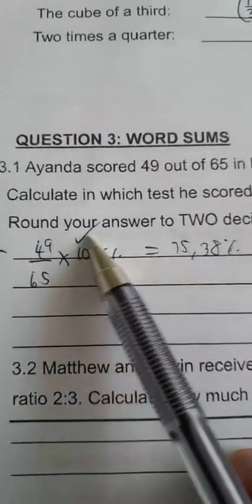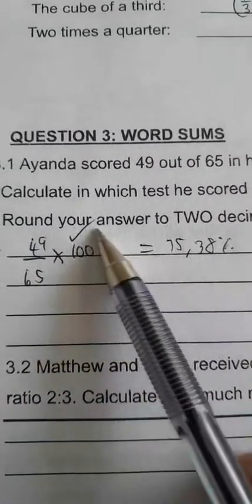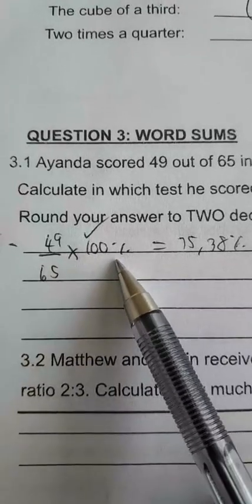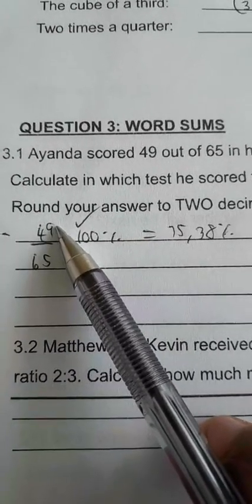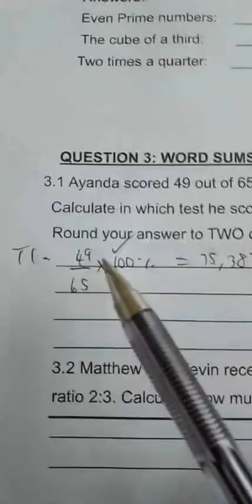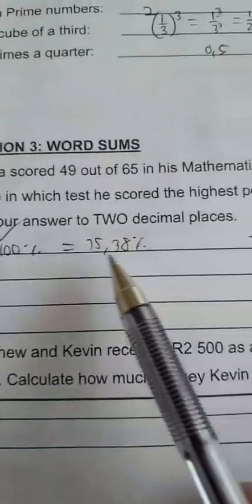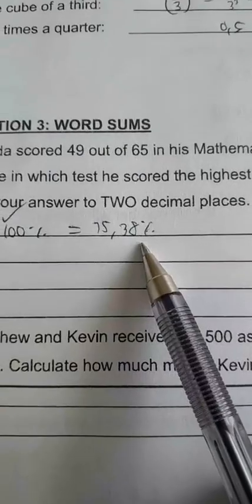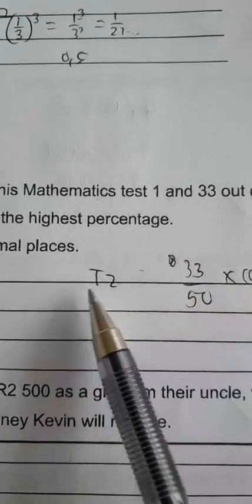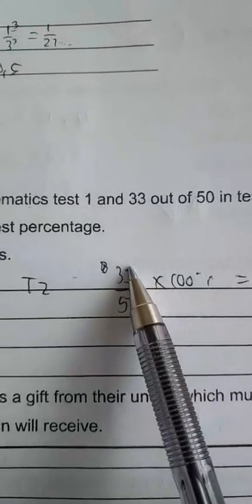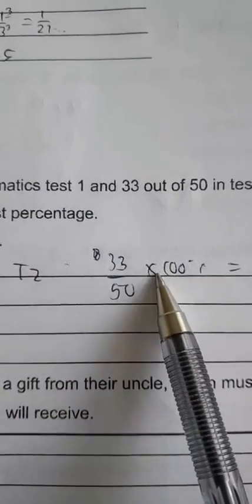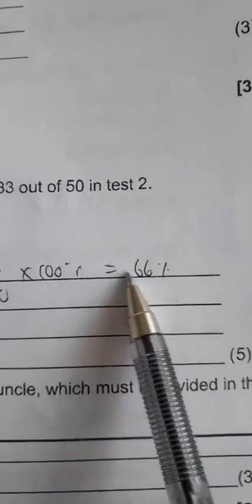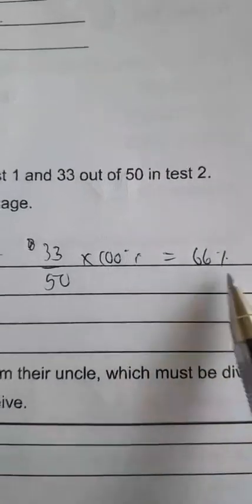Remember that the total percent you can get for a test is 100%. So that's why we multiply by the total. We take the mark that he got over the total mark, and we times it by the percentage. So we get this 75,38%. Then here, test 2, we take the test 2 mark that he got out of the total mark, we times it by 100. Then we get 66% from the calculator.